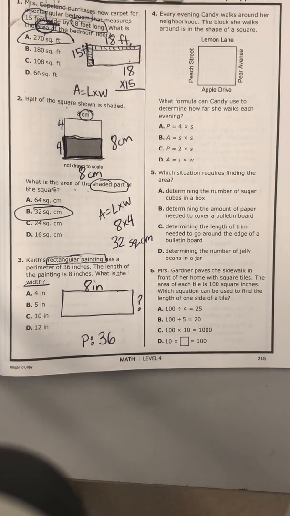Now, here's Amari. Stand up, buddy. Stand up behind your chair.